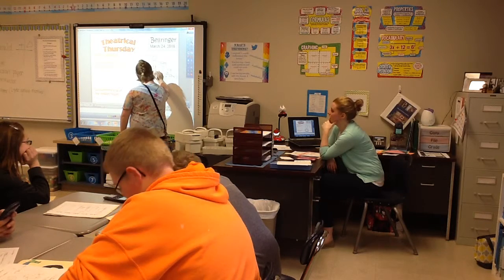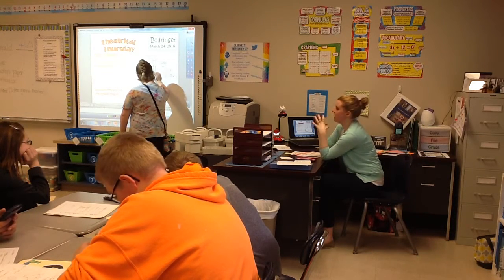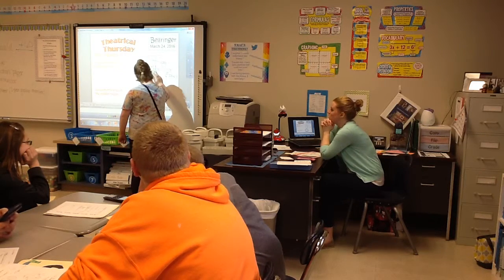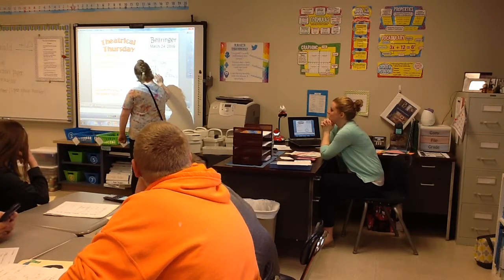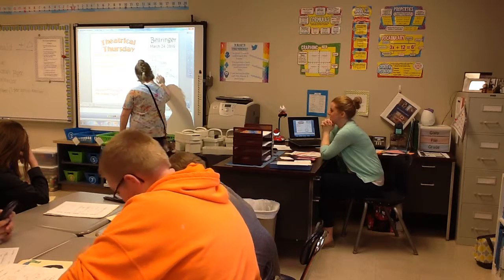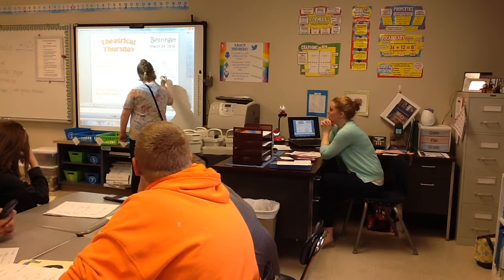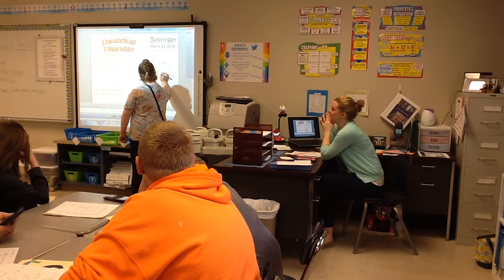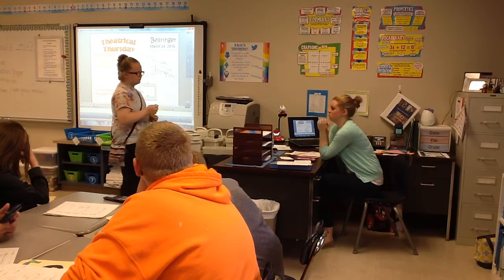Plus, and then the area of the circle, if you put them together, would be just pi, 3.14. And together we get 7 14/100. Very good, inches squared. Very good.